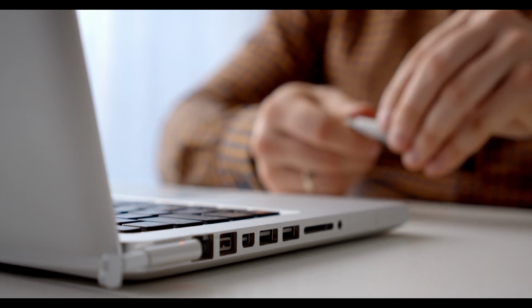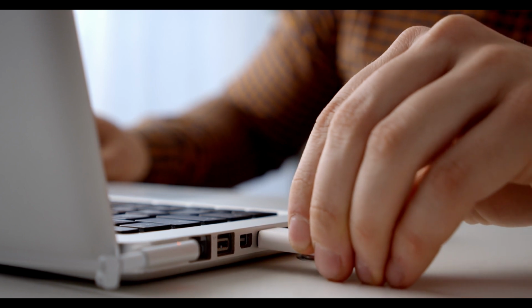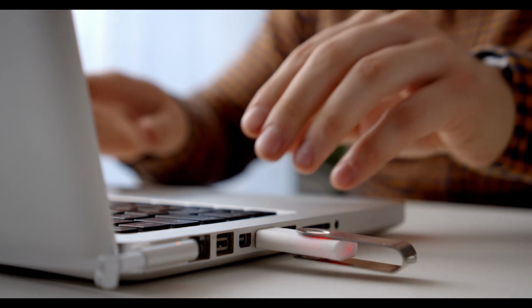First, plug in your USB drive. Make sure it's recognized by Windows and appears with the drive letter in File Explorer.